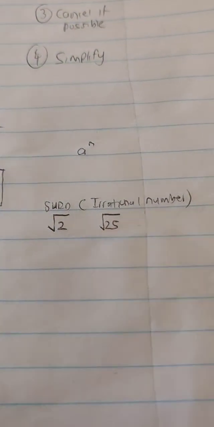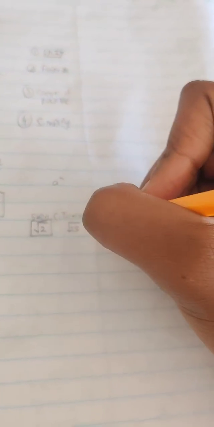Your decimals of surds are non-recurring and non-terminating. So between the square root of 2 and the square root of 25, our surd is the square root of 2. Square root of 25 can be simplified.